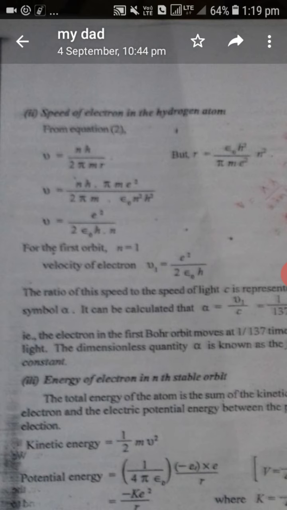Next we can see the energy of the electron in the nth orbit. Here there are two types of energy, kinetic energy and potential energy. First we find the kinetic energy, then potential energy, then total energy. The kinetic energy of the electron is half m v square. The potential energy is due to the proton and the electron.